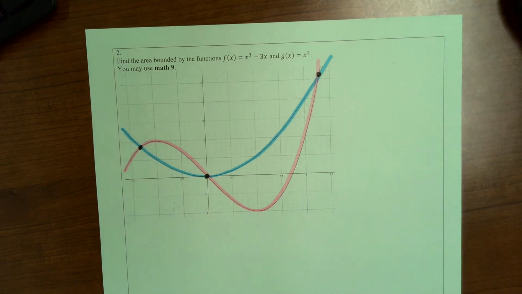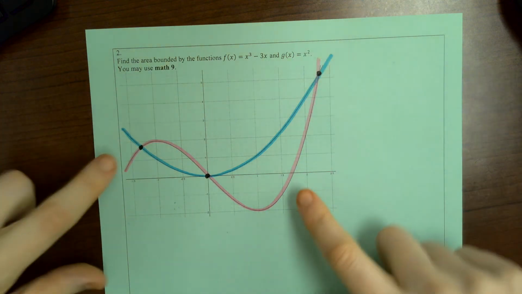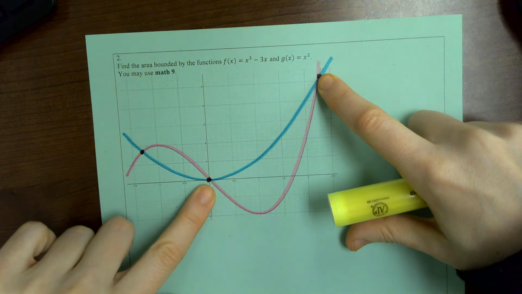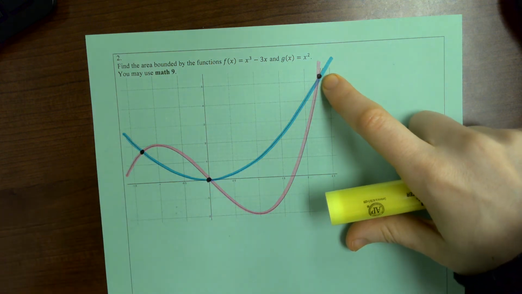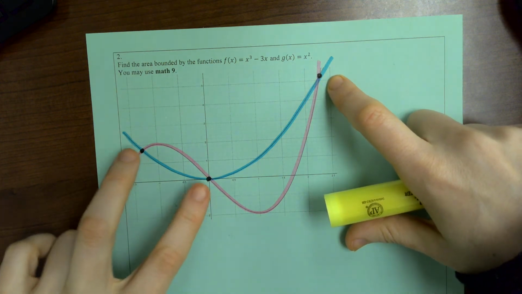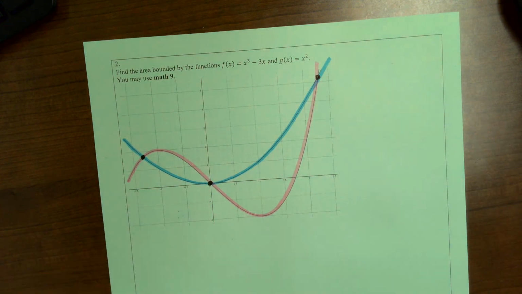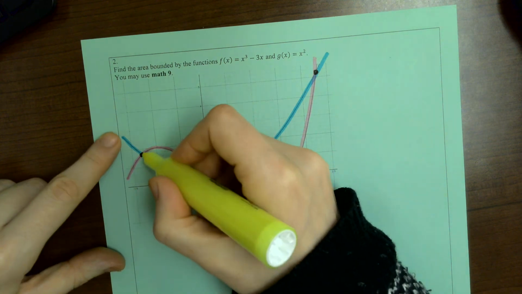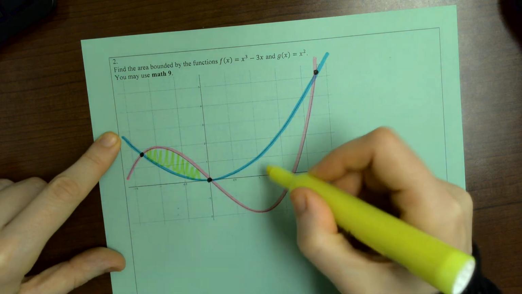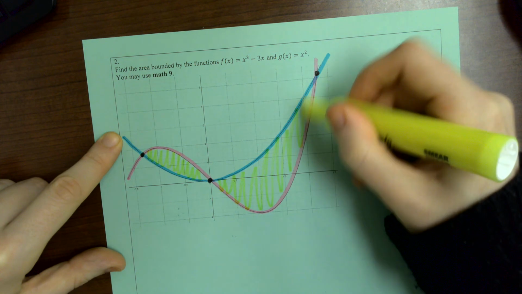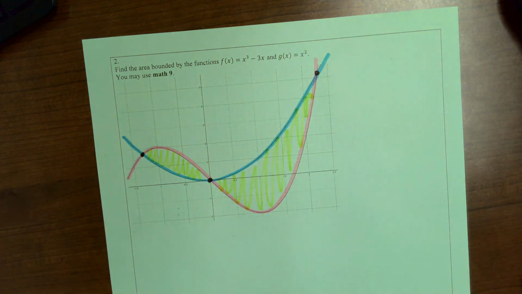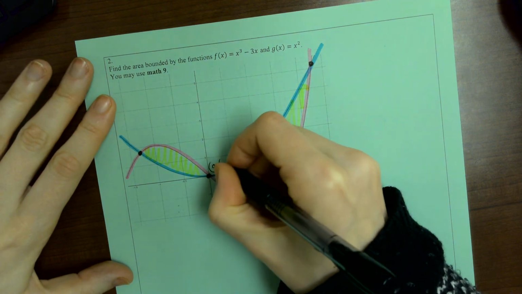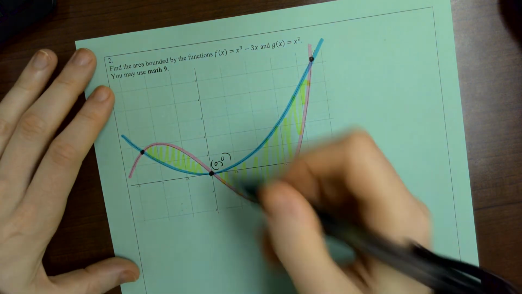Okay, so I look at these graphs. I've got actually 3 intersection points. If you've got 3 intersection points, there's probably two bounded regions, one for each pair of consecutive intersection points. So between these, we've got this region. Between those, we've got this region. So we're going to need 2 integrals because we've got 2 regions. Now, guys, we can verify this, but I'm just going to save us some time. That's 0, 0 right there.